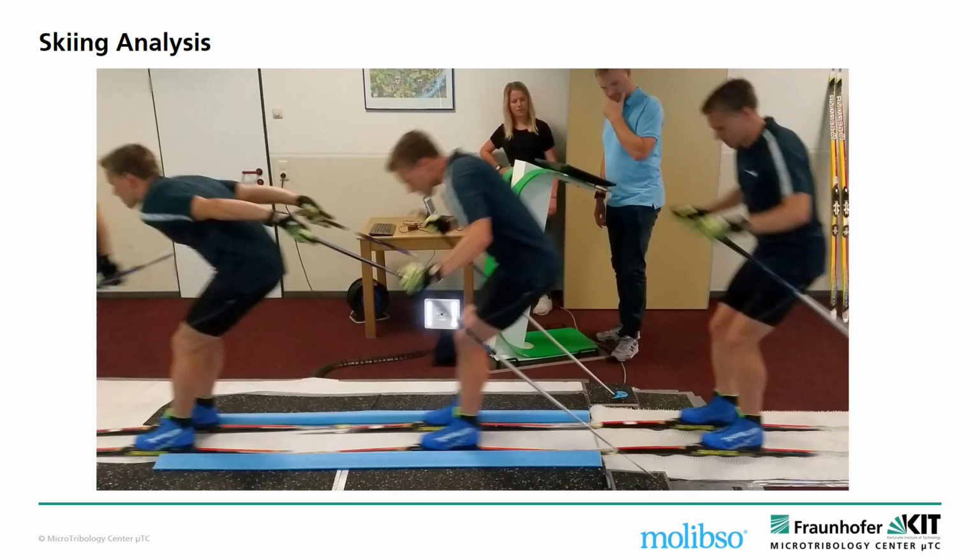Now let's switch to skiing analysis. The athlete comes from the right-hand side. He slides across this low friction magic carpet. He slides across the force plate and he leaves to the left-hand side.